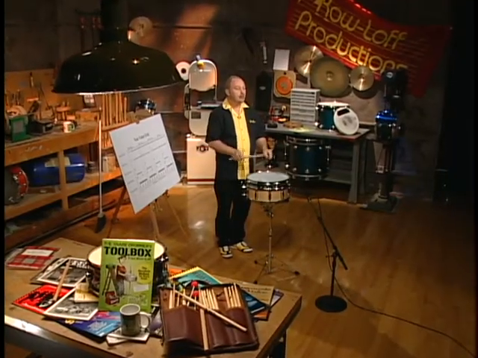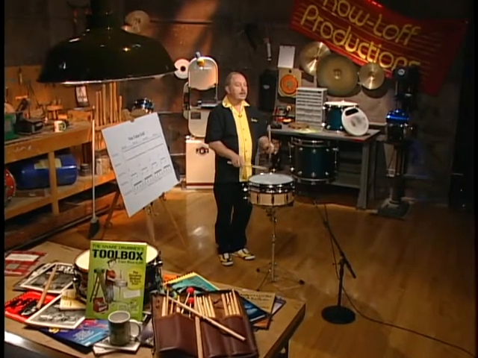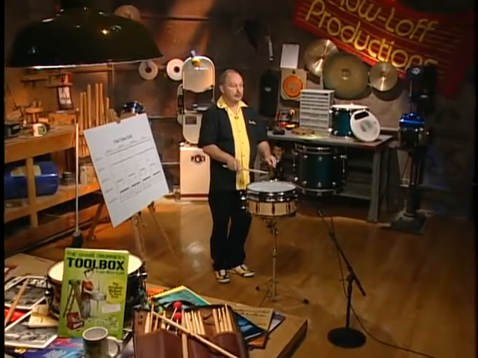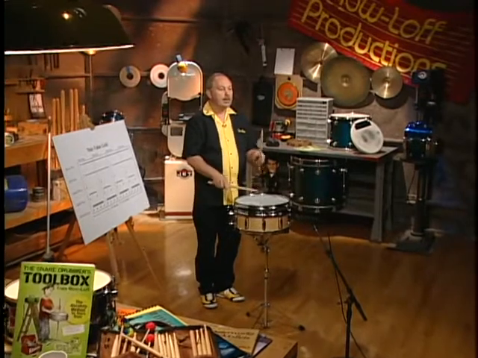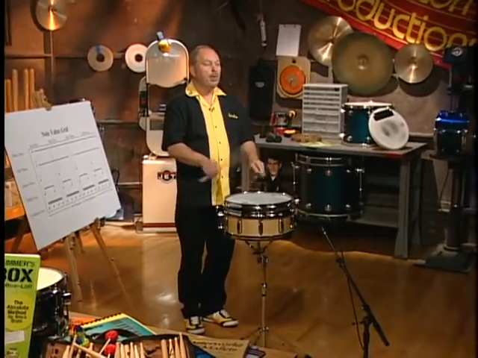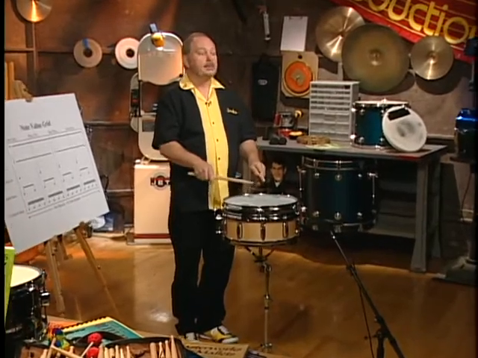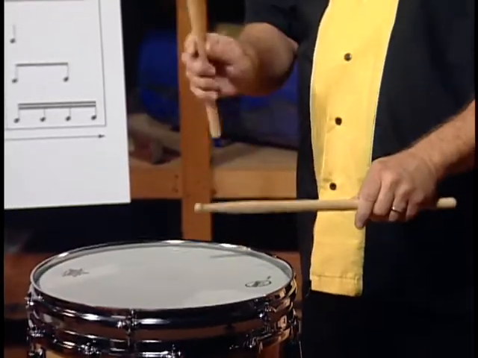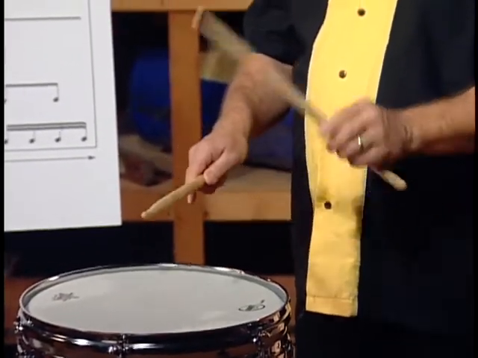1, 2, 1, 2. 1 and 2 and 1, 2. 1 and 2 and 1 and 2, 1, 2, 1, 2. 1 and 2 and 1, 2. 1 and 2 and 1 and 2, 1, 2.